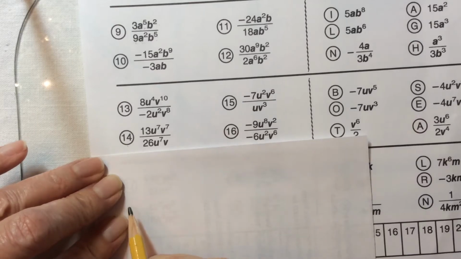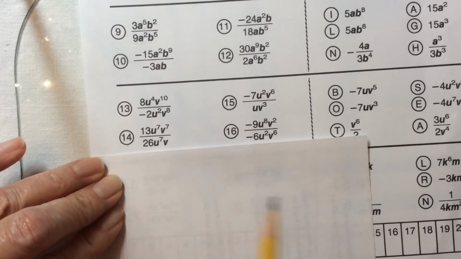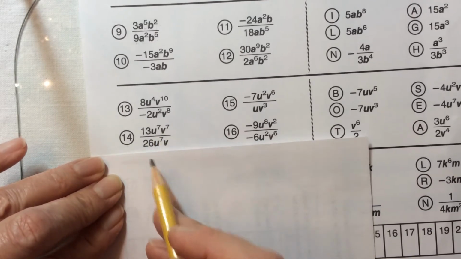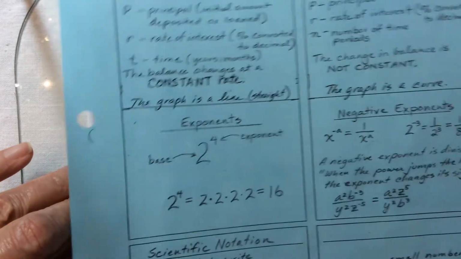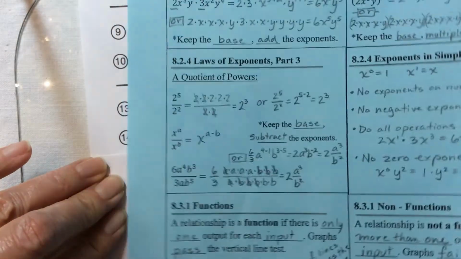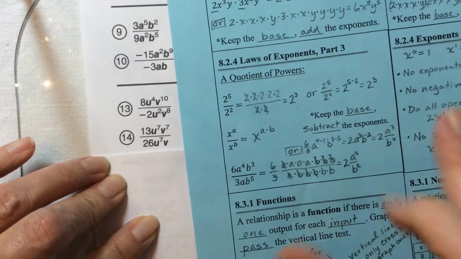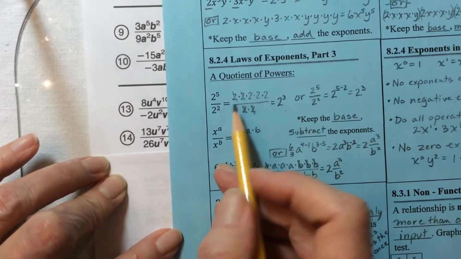This is the Hinges handout, and now we're going to work problem 14. This time I'm going to look at how we might work this using the shortcuts first. Our shortcuts are right here on the math toolkit, and we'd be looking at the shortcuts for a quotient of powers.